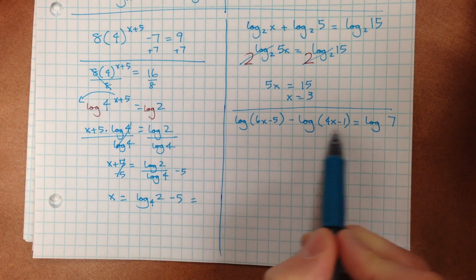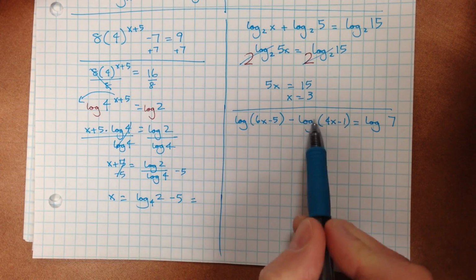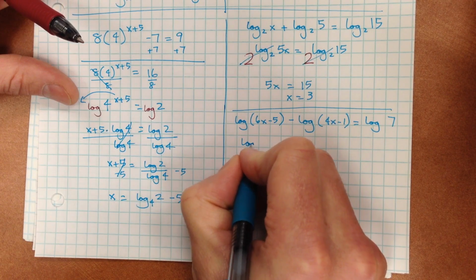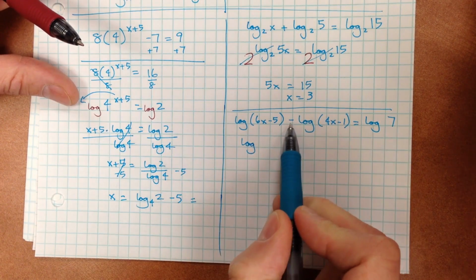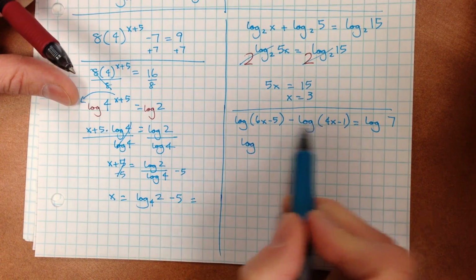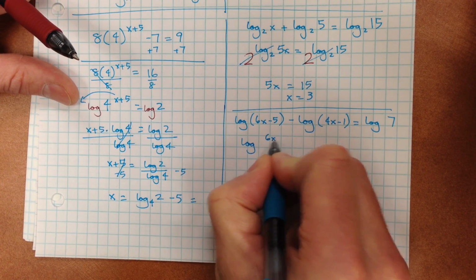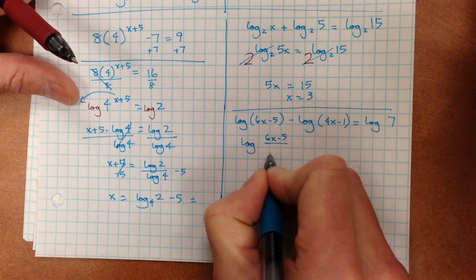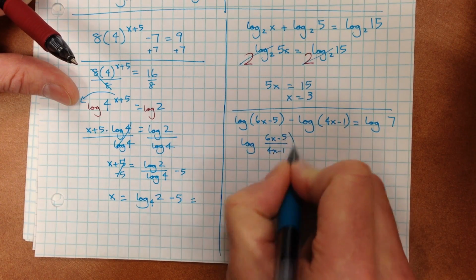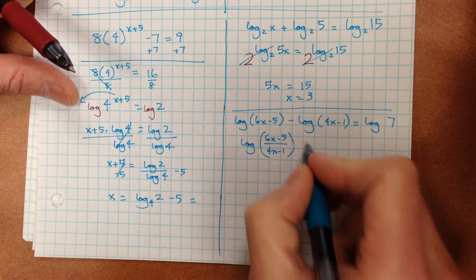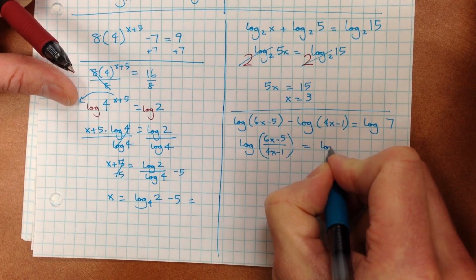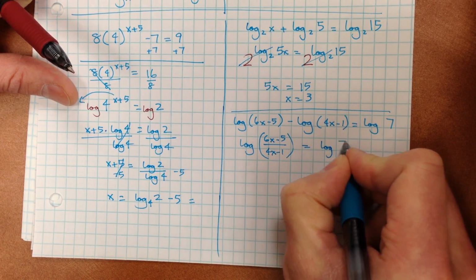Coming through on this left side, we are able to combine these two logs, same base, log base 10. Subtraction leads me to combine them in a division. So it would be 6x minus 5 divided by 4x minus 1. Log base 10 of this equals log base 10 of 7.